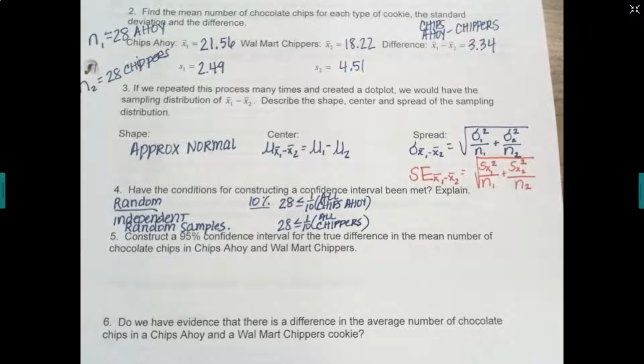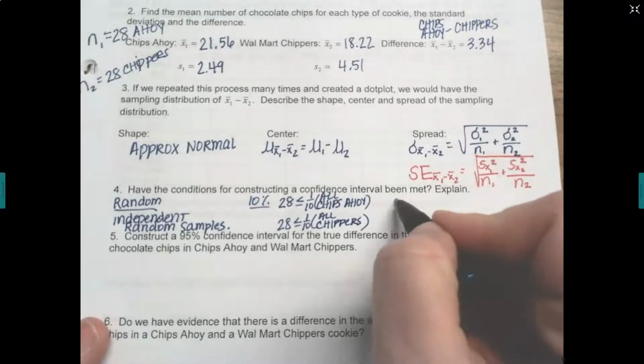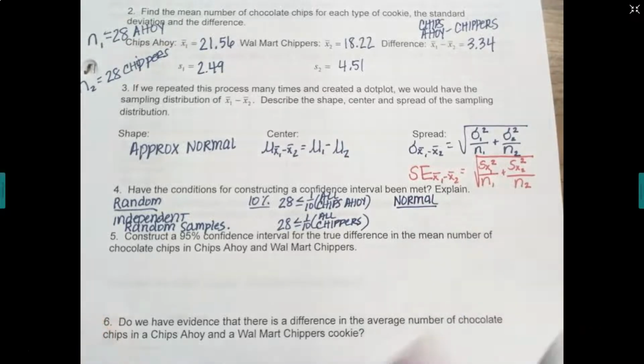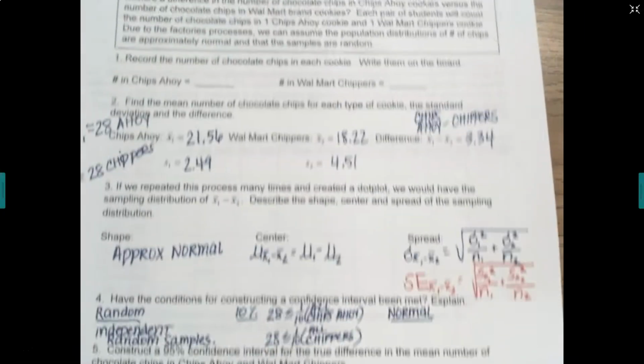Okay, and then for our normal condition, remember there are three ways this can happen. The population distribution is normal, we have a sufficiently large sample size so we have the central limit theorem, or if you have the sample data, you look at the graph. So we go back and look.